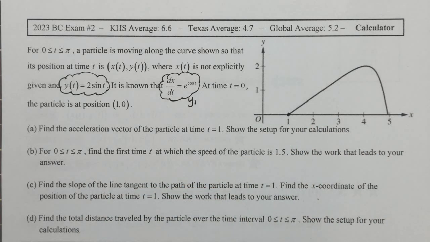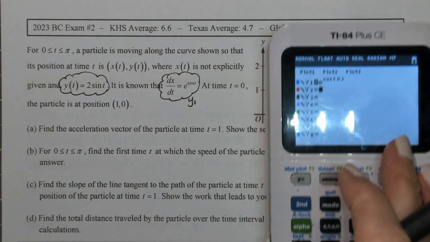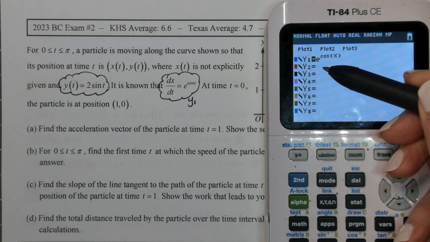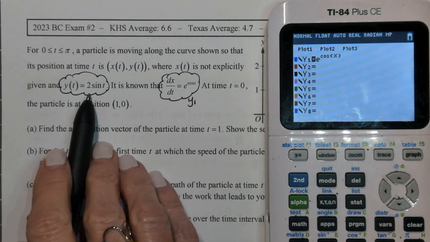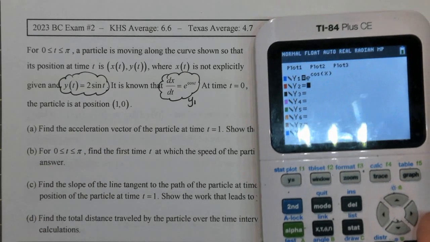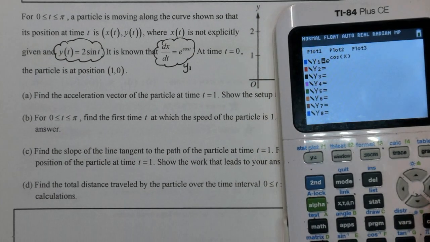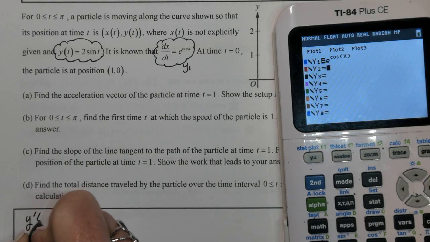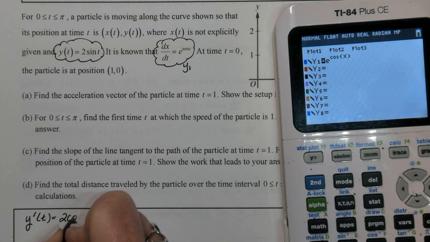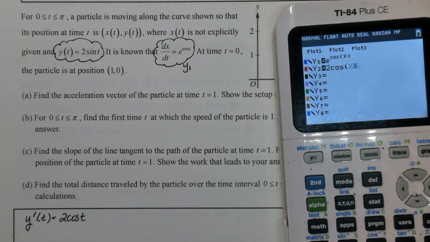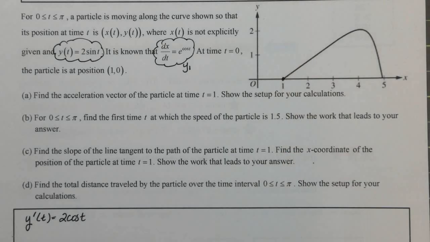Remember, for these in your calculator, you always want to put x prime into y1 and y prime in for y2. So I'm going to find y prime and put it in for y2. And this is something that I would do by hand. I would not use my calculator to find that derivative, but I do need to say what I'm doing. So I'm going to come down to my workspace and say y prime of t is 2 cosine t. And I'm going to now put that into my y2.